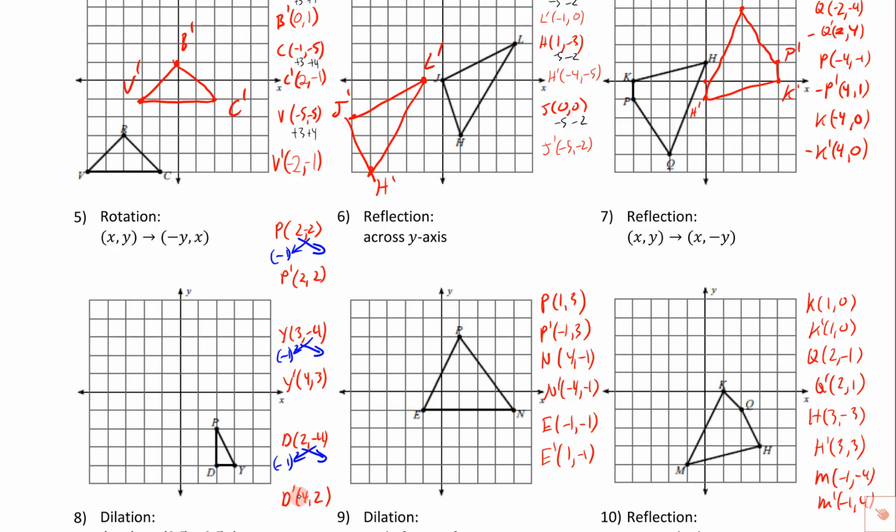So let's go ahead and graph this and see what type of rotation we end up with. So let's see. There are our prime points right here. So I'm going to switch back to the red. So P prime is going to be 2, 2.